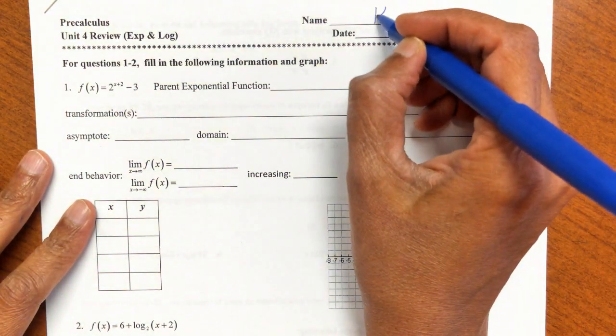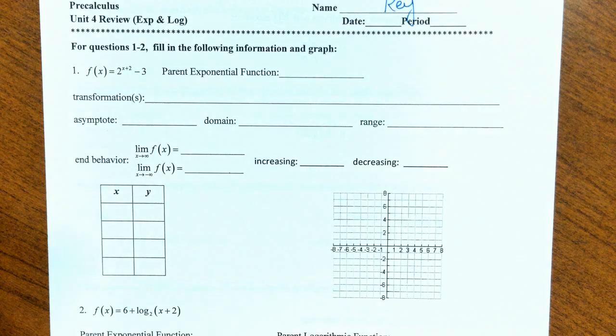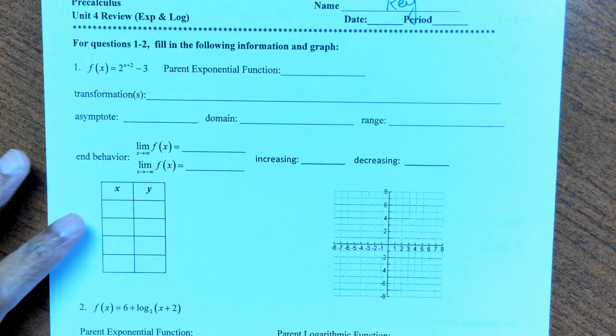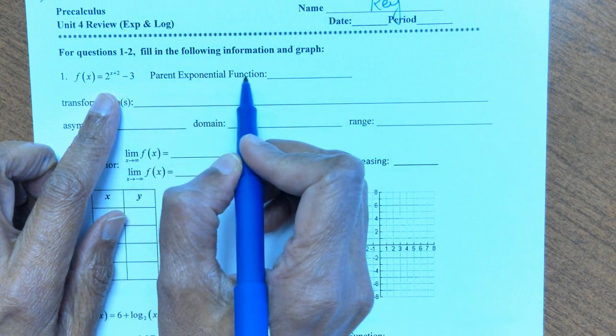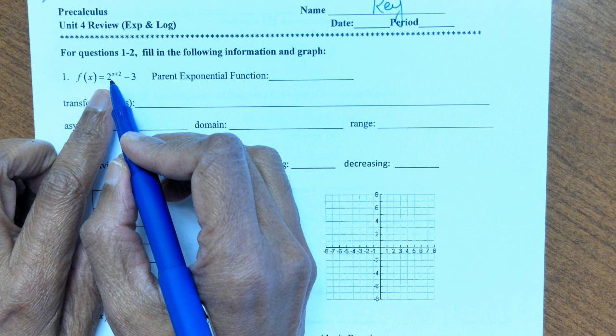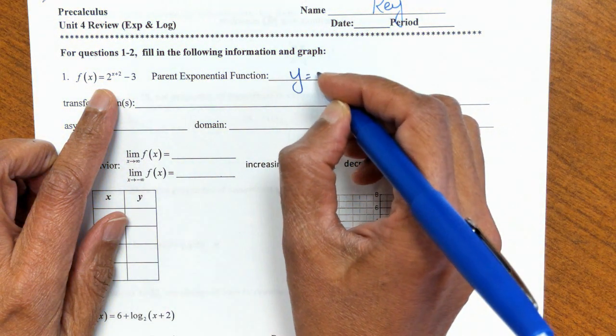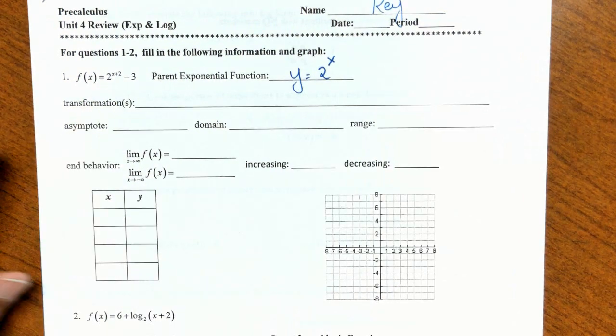So starting with page 1, both of them are graphs. Question number 1 and 2, one of them is an exponential graph, the bottom one is a log graph. So exponential graph, it first asks for the parent exponential. You have to look at the base, so it's just y equals 2 to the power of x. It's as simple as that. No transformation is taking place.